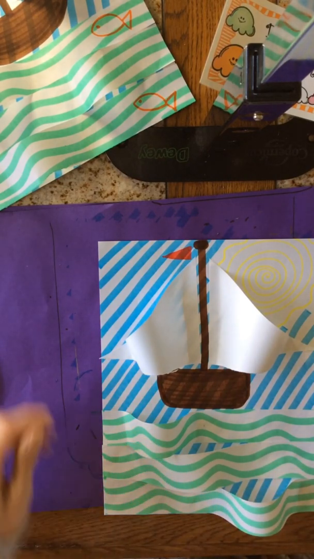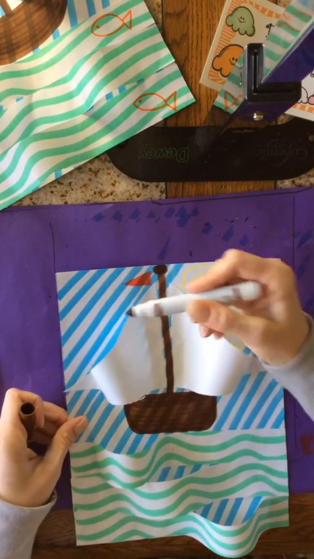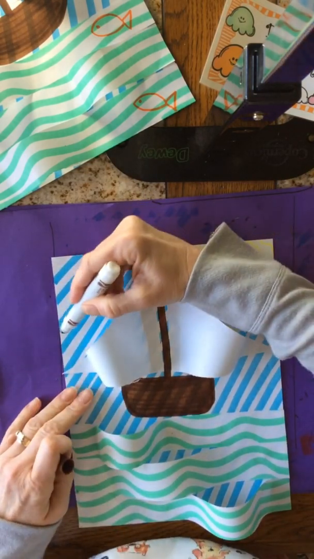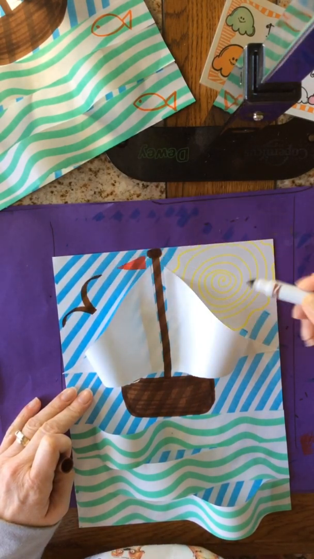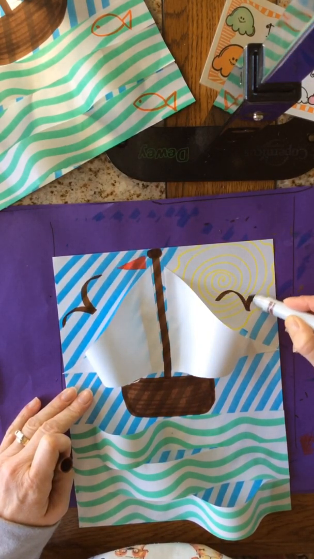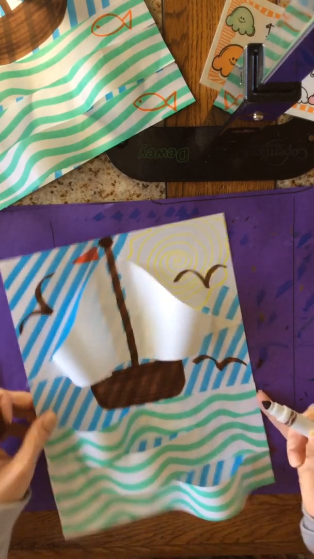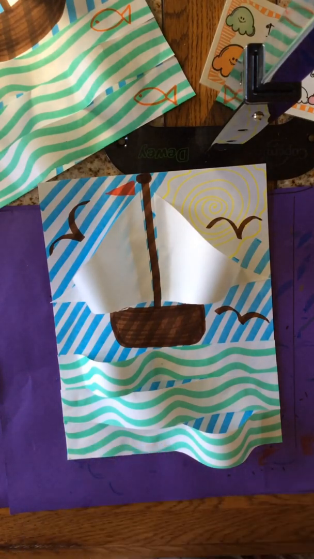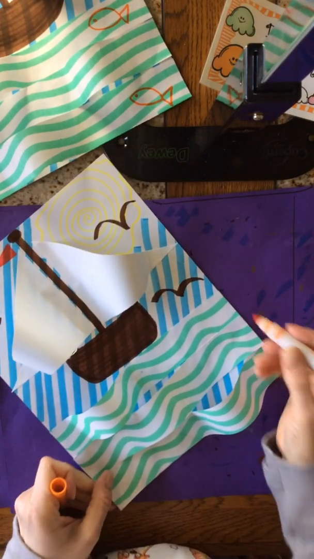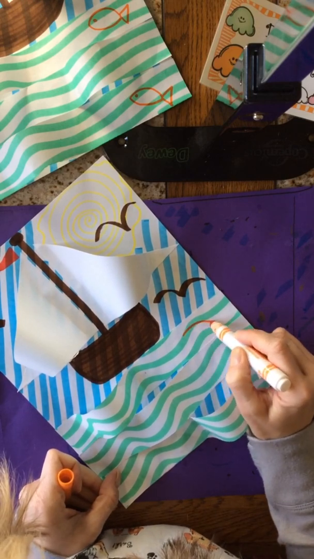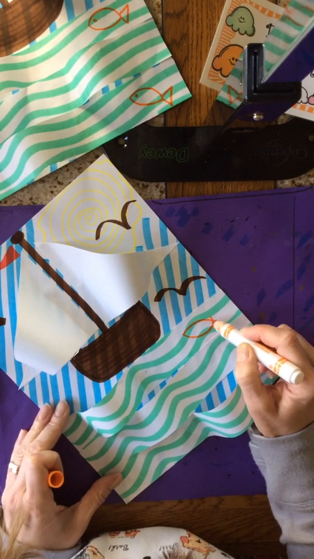You can also take your brown again, and you can make some seagulls flying up in the sky around your boat. You can even take an orange and make some little fish playing around in the water.